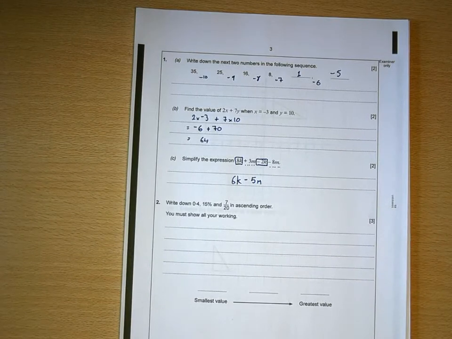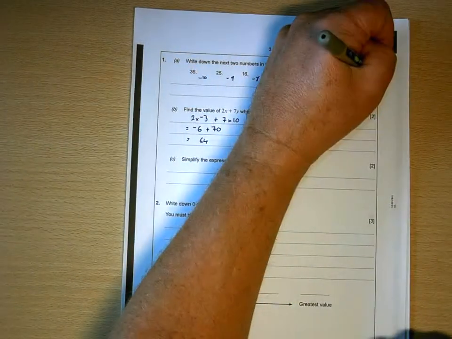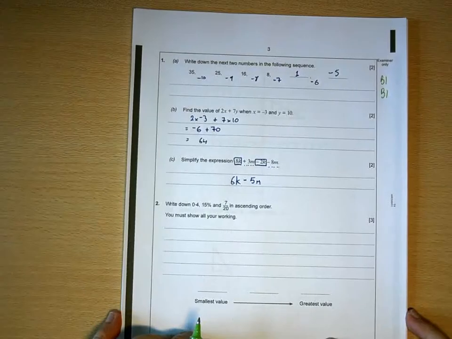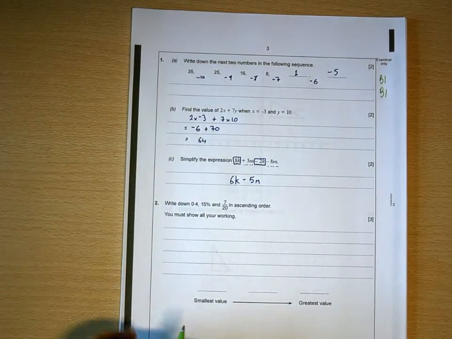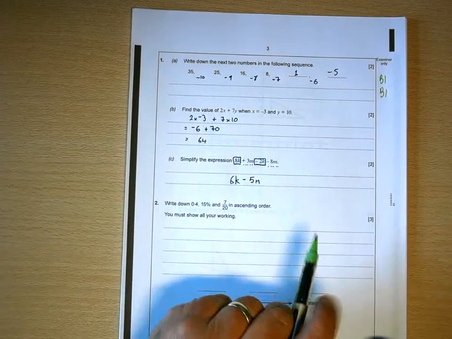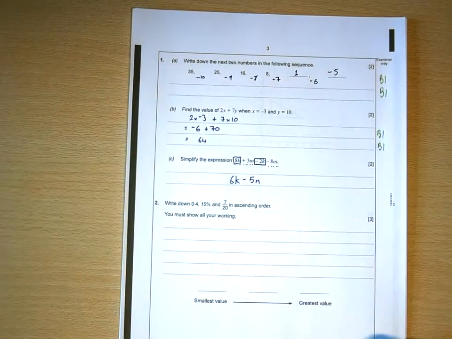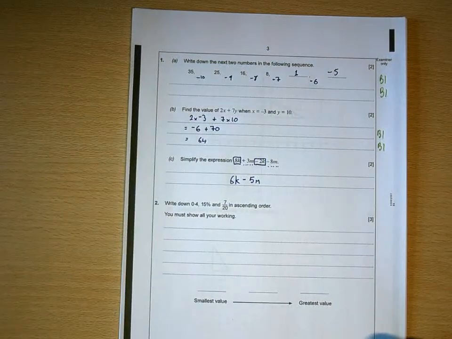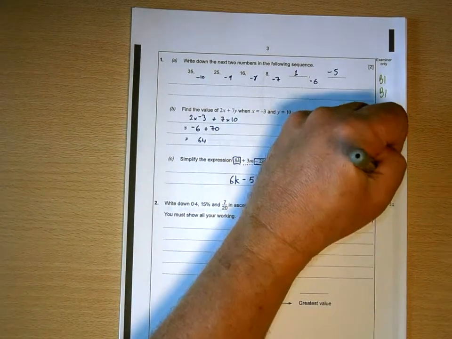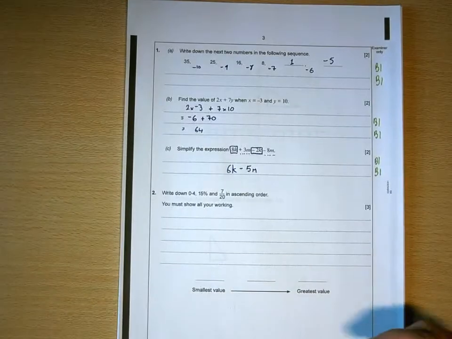Okay, so marks for that question. It's basically 1 mark for each of those correct, so 1 mark and 1 mark. The B just means it's a standalone, there's no method, you're just looking for the answer. For this one, there's a mark for getting the -6 and the +70, and 1 mark for 64. And for here, again, 1 mark for the 6k, 1 mark for the -5m.